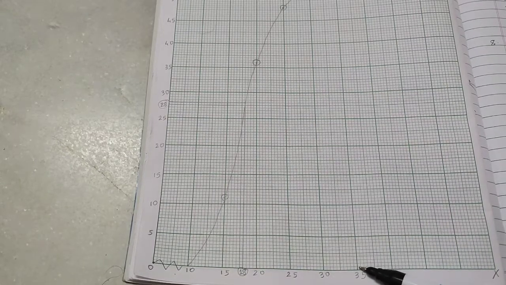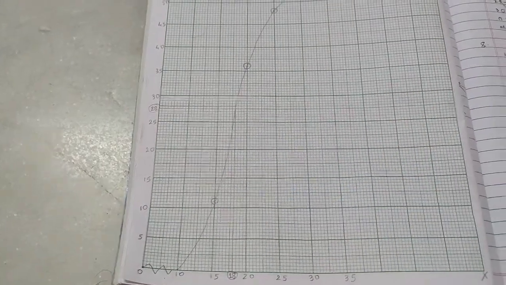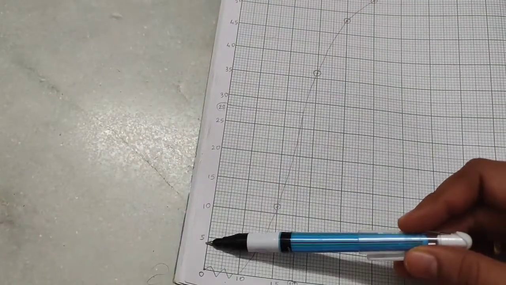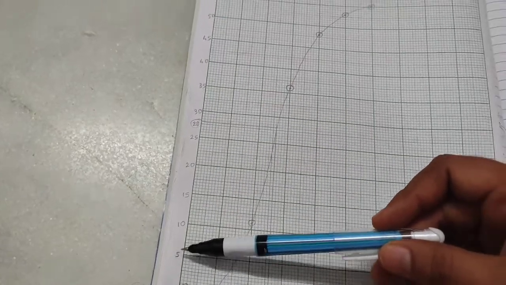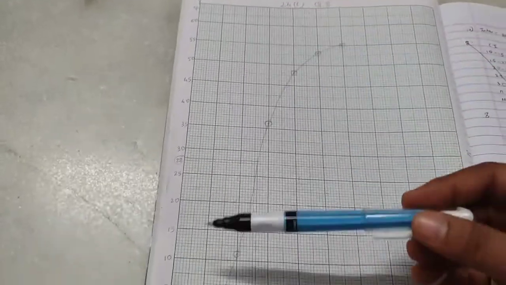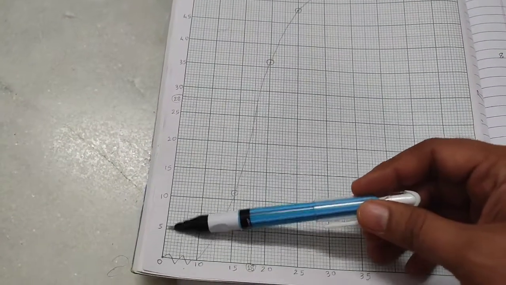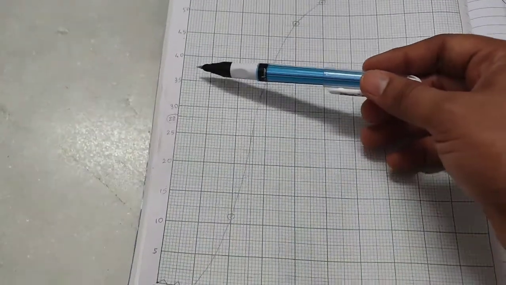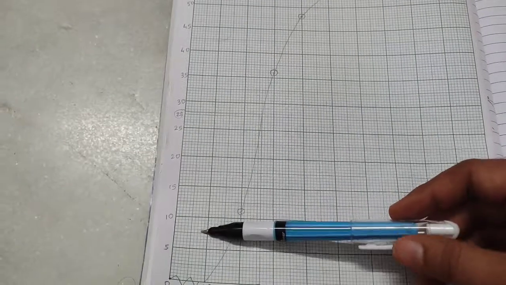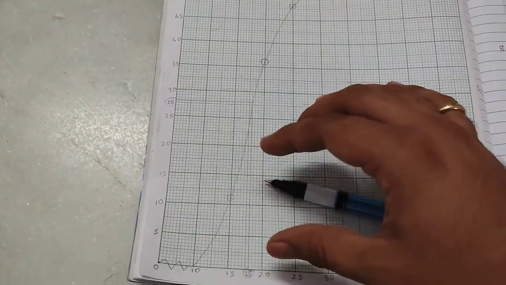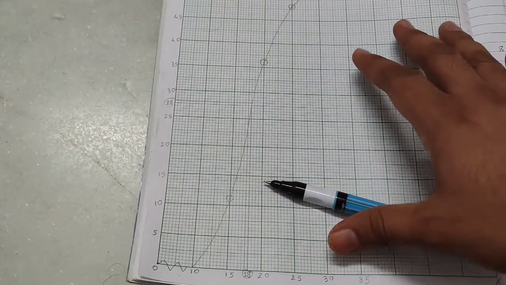That's enough. On the y-axis, the cumulative frequency's highest value was 55. So let's go up till 60. So I guess I should take 2 centimeters as 5 units. Will it fit? Yes, it did. Good. If it was going till 100, then I would have taken 2 centimeters for 10, then 20, 30, 40, 50, 60, 70, 80, 90, 100. Then only it would have fit. So you have to choose an appropriate scale so that it's not too small and it is able to fit in the graph paper given to you.